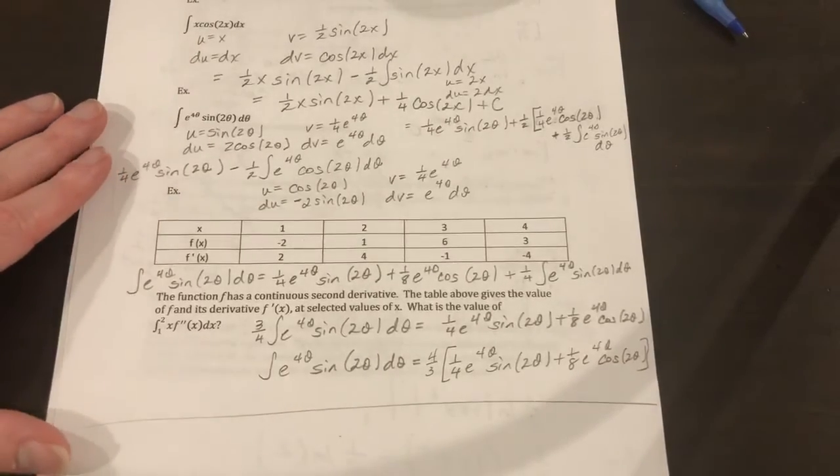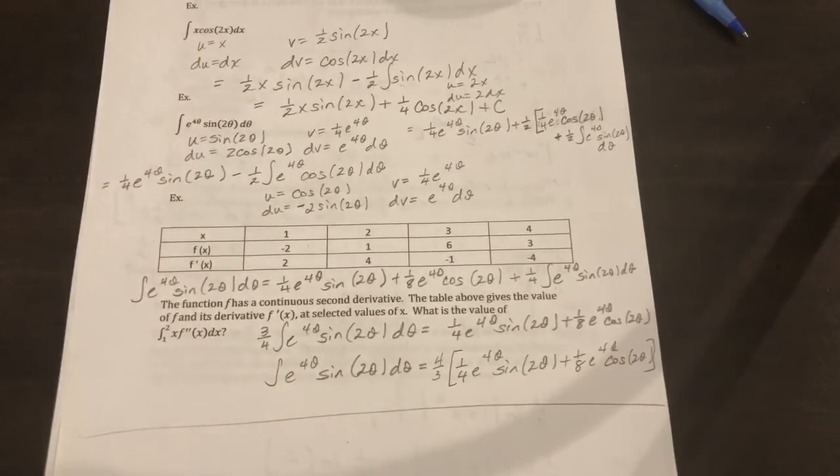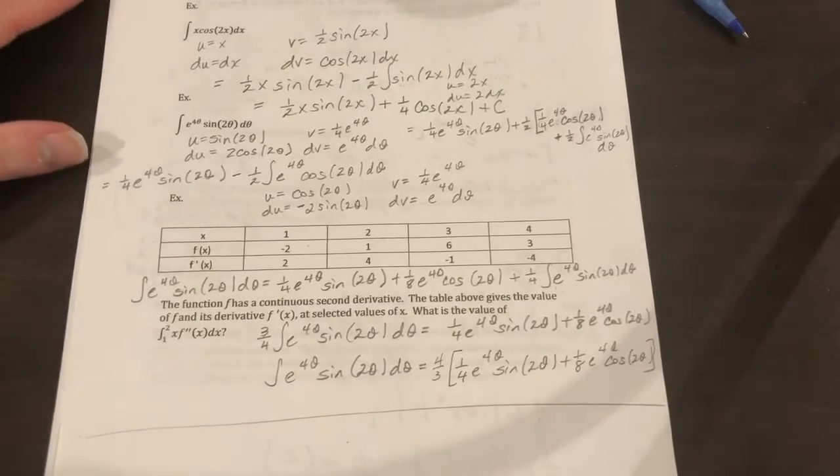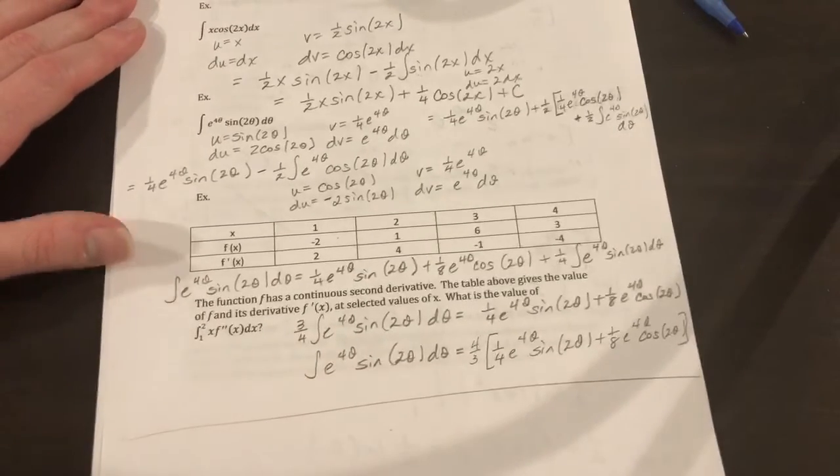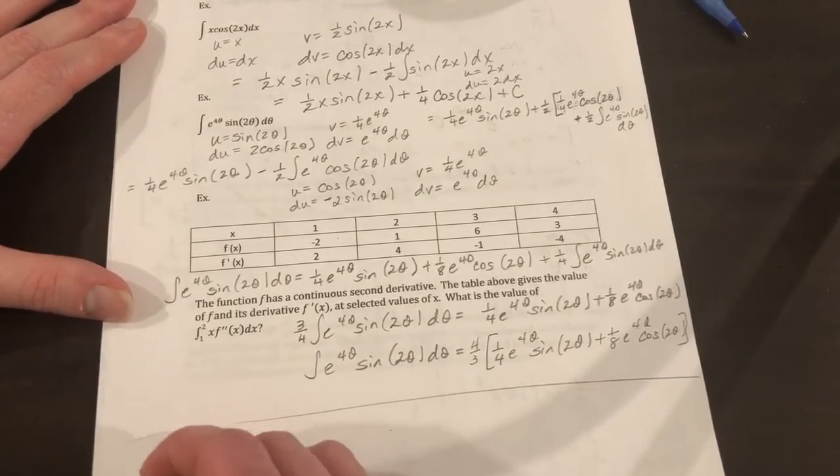Okay, the next question is going to be dealing with the chart. It says the function has a continuous second derivative. The table gives the value of f and its derivative f prime of x at selected values of x. What is the value of the integral from 1 to 2 of x f double prime of x? So we're going to integrate by parts.